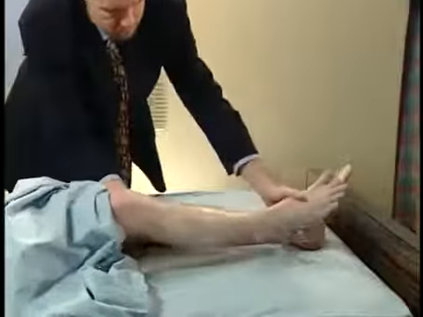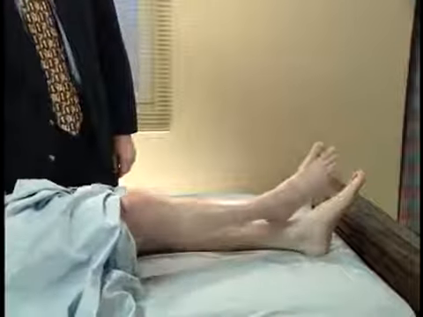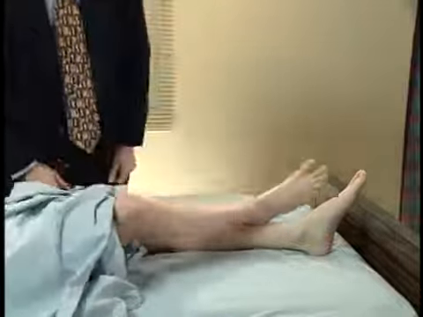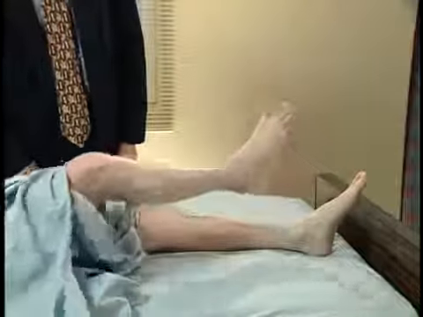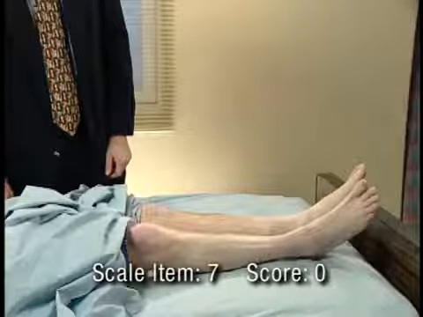Now let me try the right leg. I'll lift it up and you put the heel on your knee and slide it all the way down. And can you slide it back up? I can't. Okay, put it down and slide it down one last time. Very good. Okay. For scale item 7, this patient scored a 0.